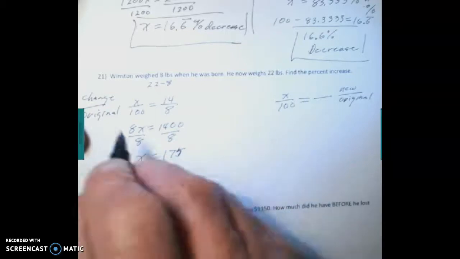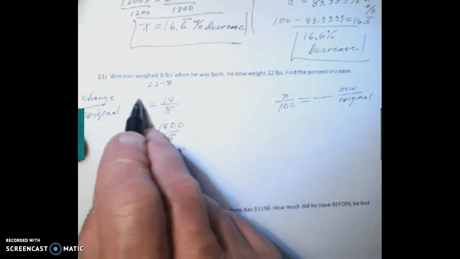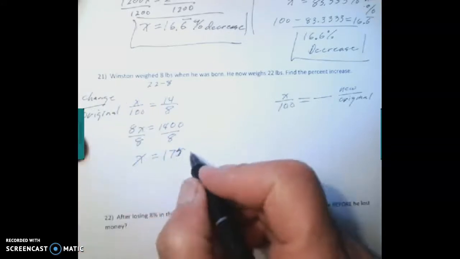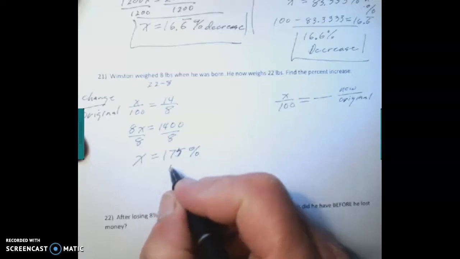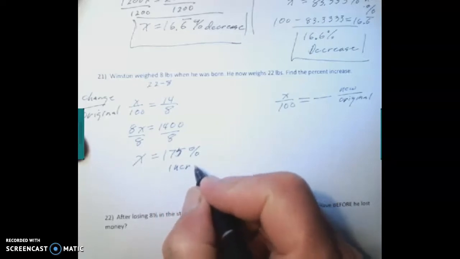And again, this is the percent change. It's a 175% increase.